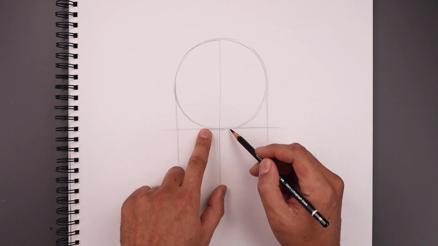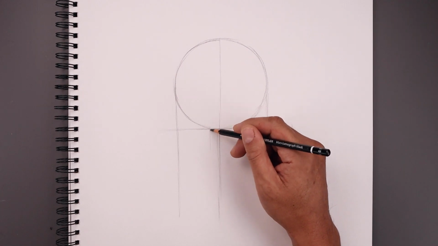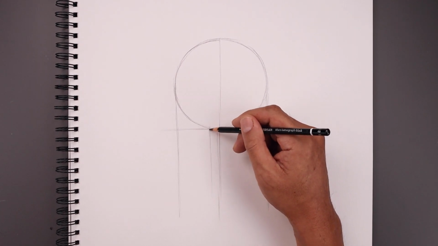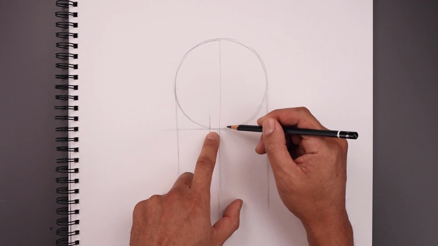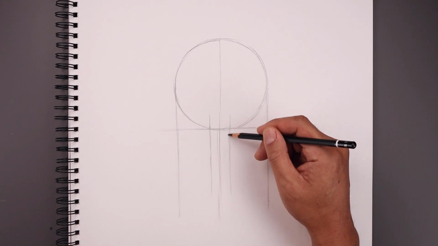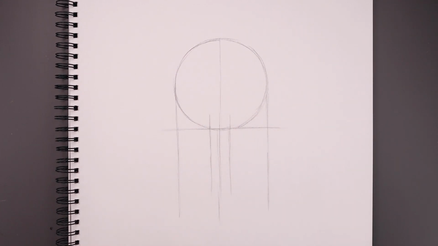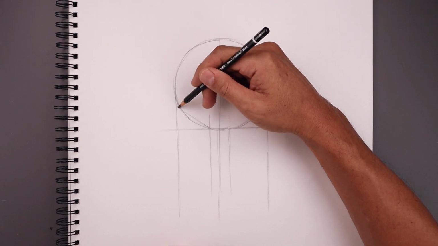Now we want to leave a large gap in between the eyes. From that center point, let's step over towards the left, come straight down towards the bottom, and just extend that up a little bit along the top. Now we want to take that same distance over towards the right and do the same thing. Let's go to the inside corner of that eye line, draw a straight angle line going up and out towards the side.